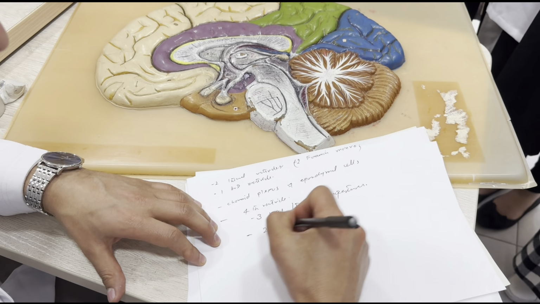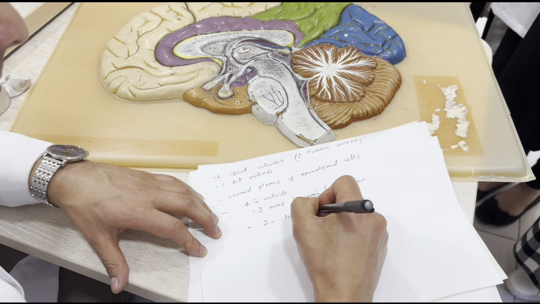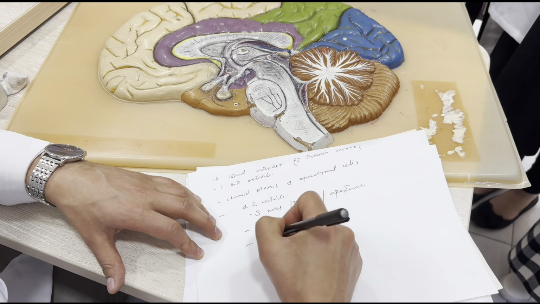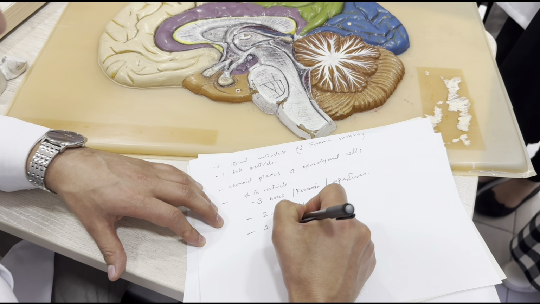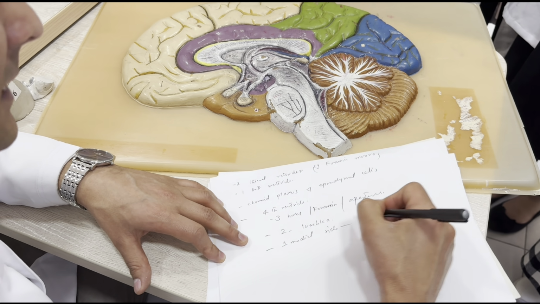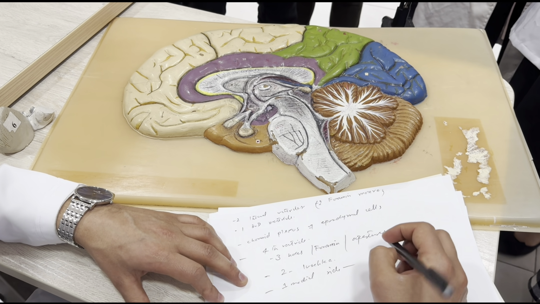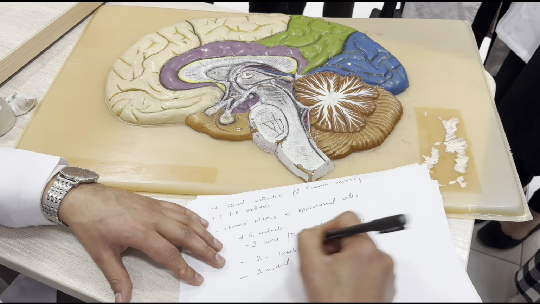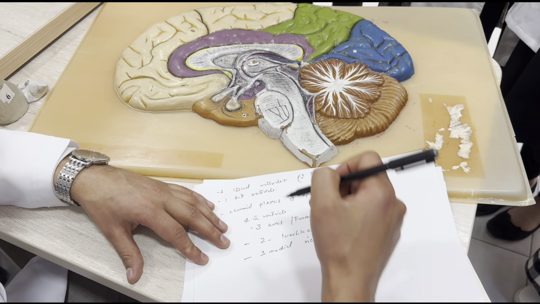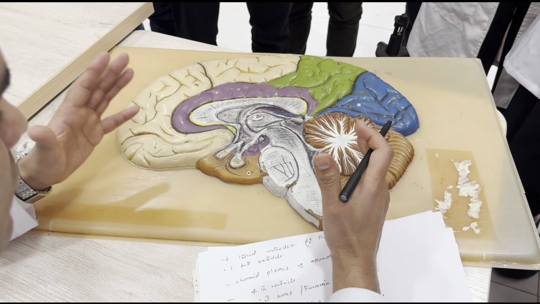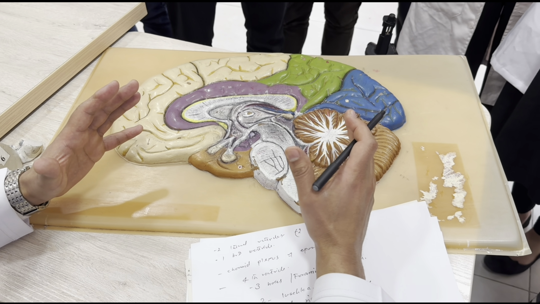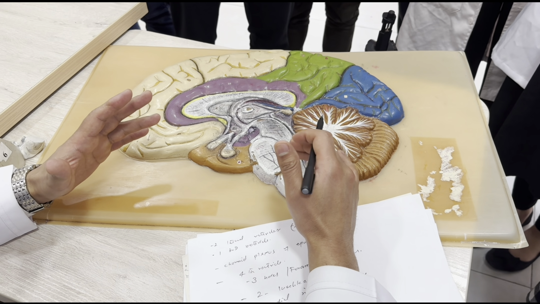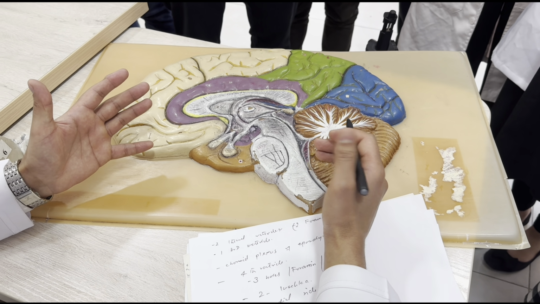One is on the medial side, the foramen of Magendie. So remember: lateral, Luschka, and medial, Magendie. You understood?